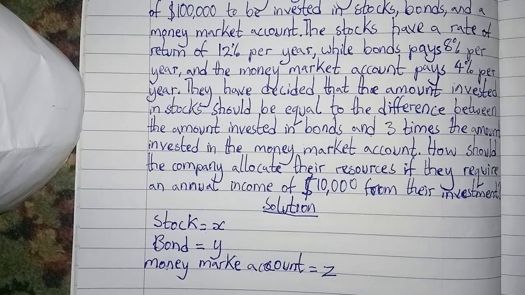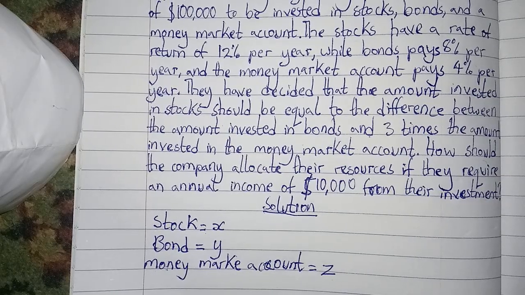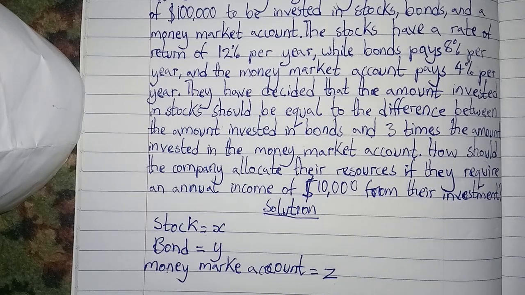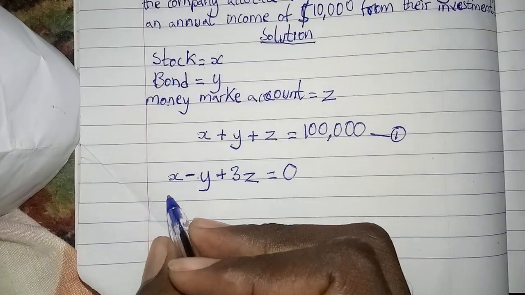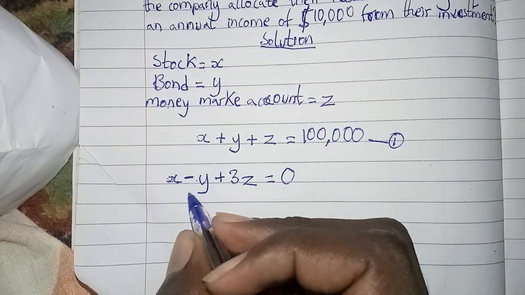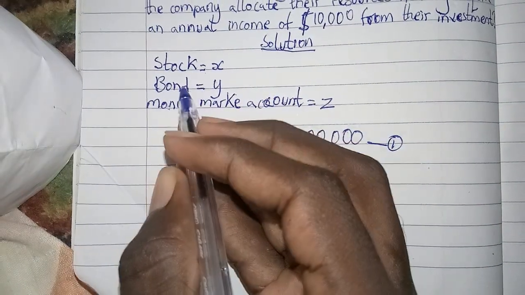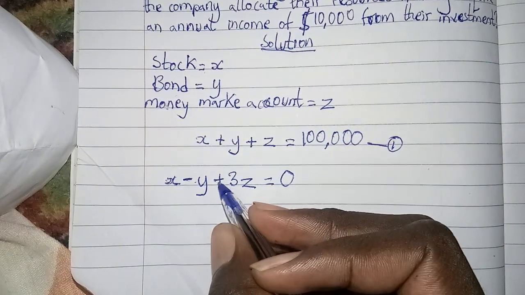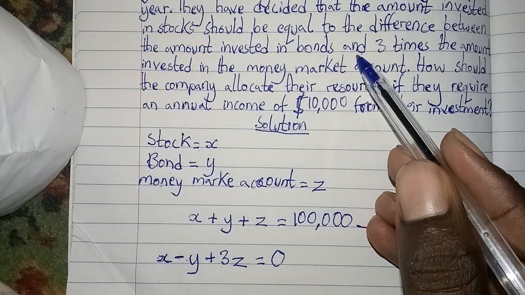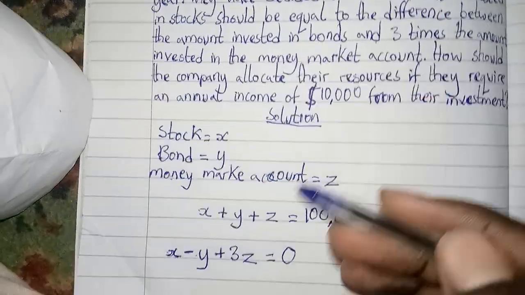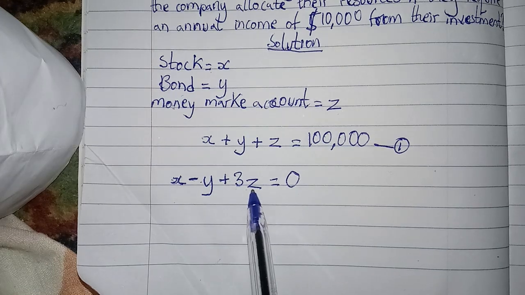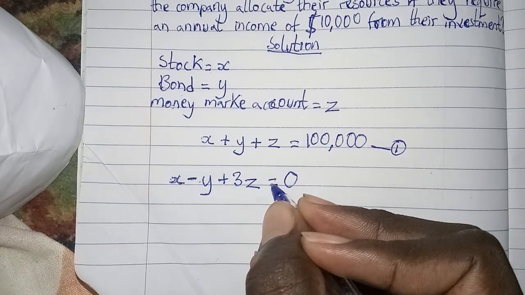The money market is Z, so plus 3Z, equal to 0 because you don't know the amount.